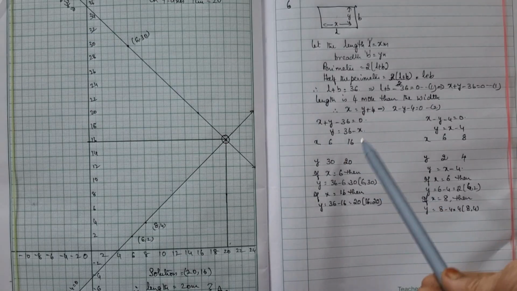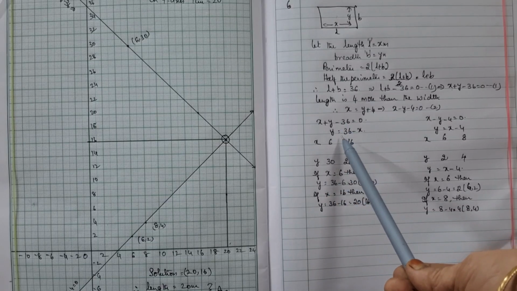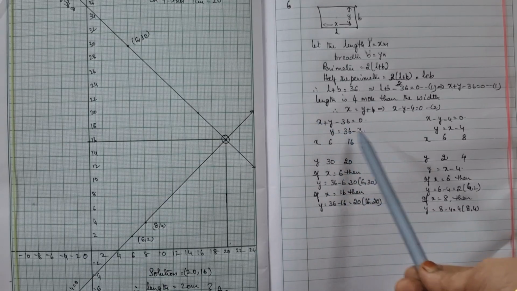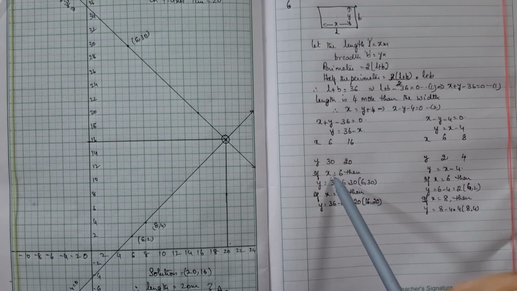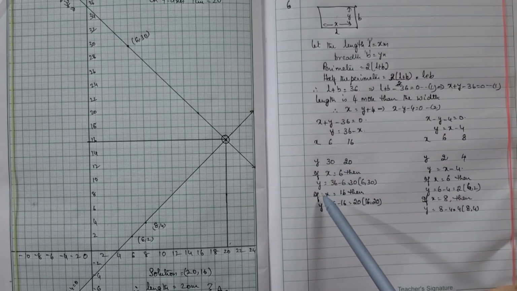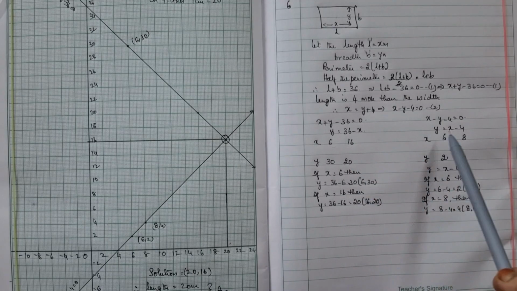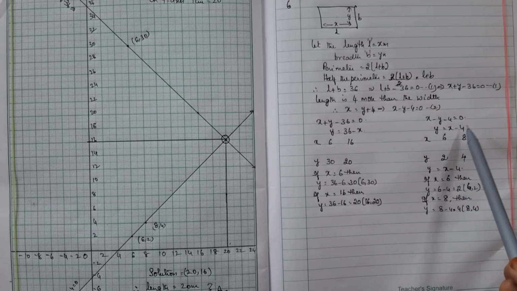So x plus y is equal to 36, what will I be getting? y value. y is 36 minus x. The signs will change. So if x is equal to 6, I have taken 36 minus 6 is 30. So 6 and 30. If x is equal to 16, then y is equal to 20. So 16 and 20. Those are the values that I have taken here, children. And here, x minus y minus 4 is equal to 0 means y is equal to x minus 4. I brought it here.